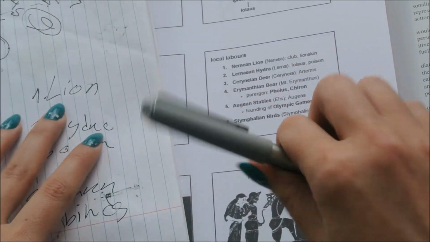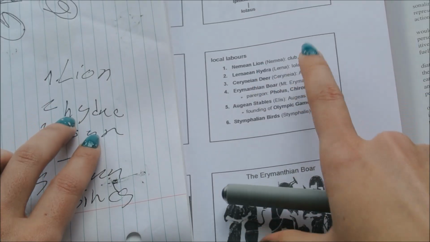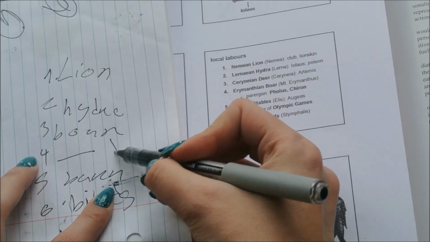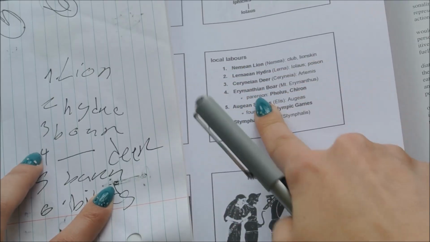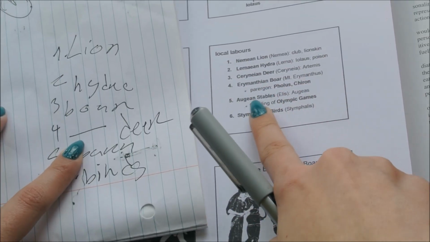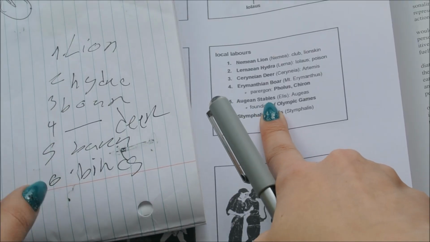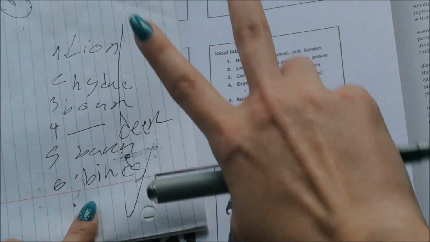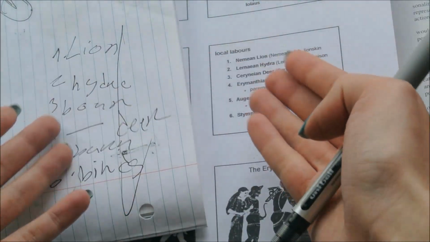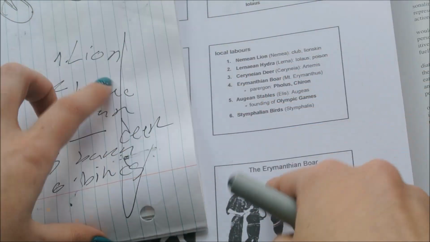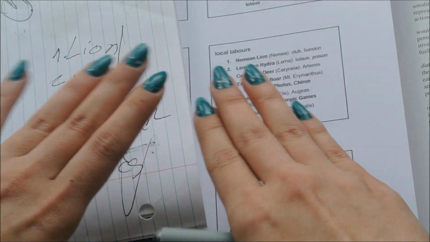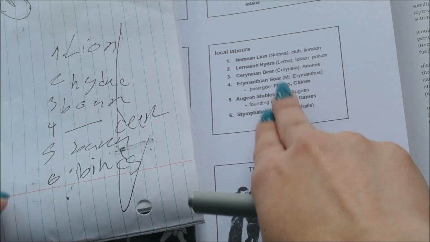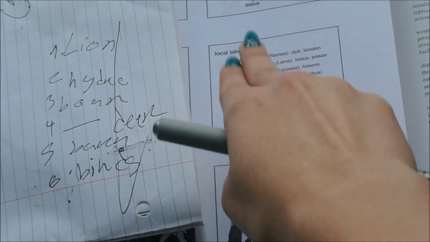Let's see how good I did. Oh, I remember the lion, remember the hydra, then remember the deer. Write it down. Boar, remembered it. Stables, barn, same thing, I was close. And birds. That's take 2. See how much I remembered just by doing active reading? And if you keep doing this, you'd be honestly surprised at how much you can remember and how much it improves your memory on lists and keywords.